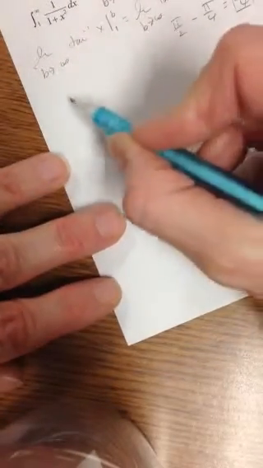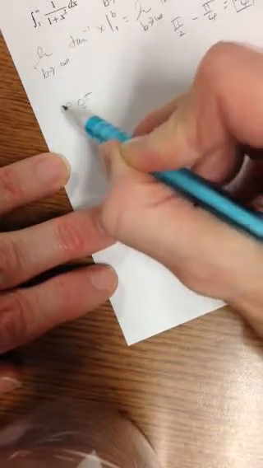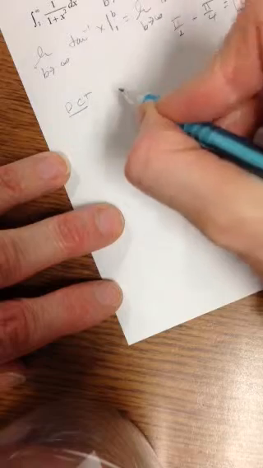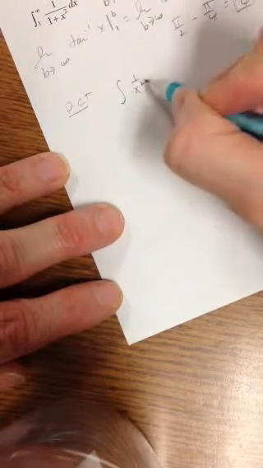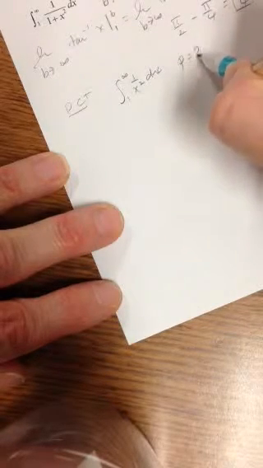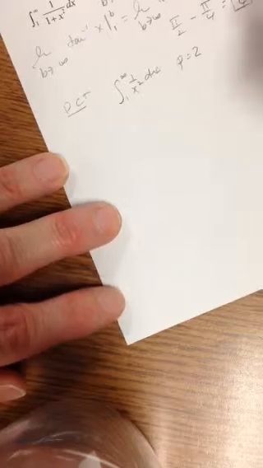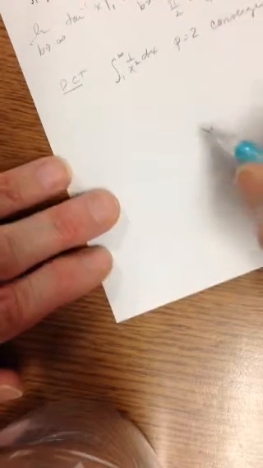I'd also like to do the direct comparison test, just as a review from what we did yesterday. I'm going to compare again to the integral of 1 over x squared from 1 to infinity dx, because I know, again, that is the form 1 over x to the p with p equals 2, and that does converge.